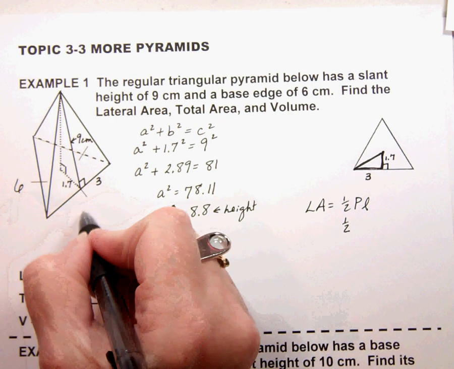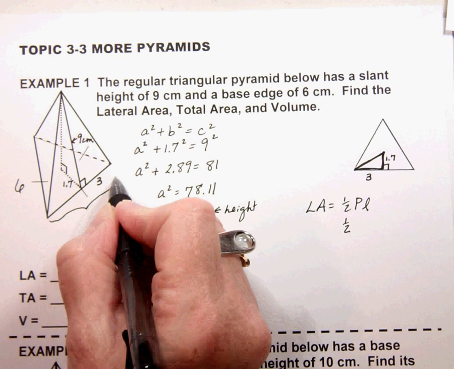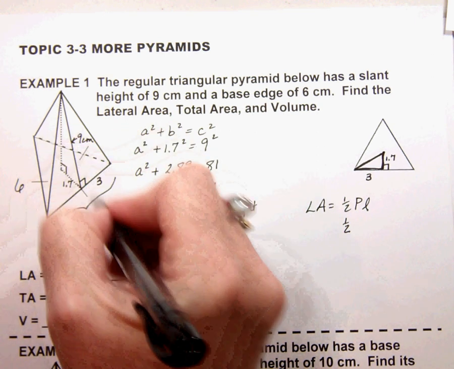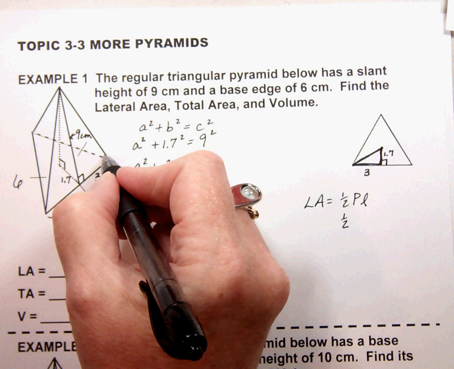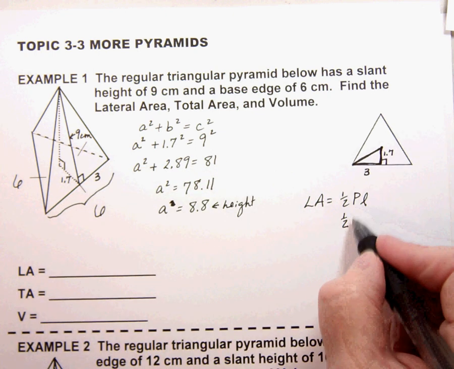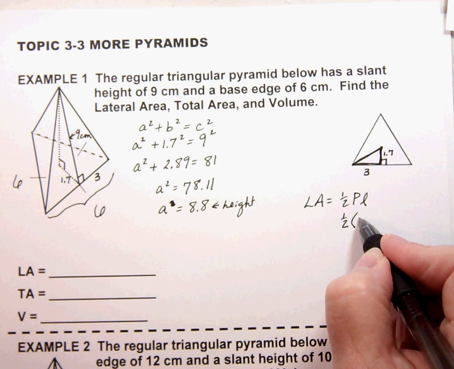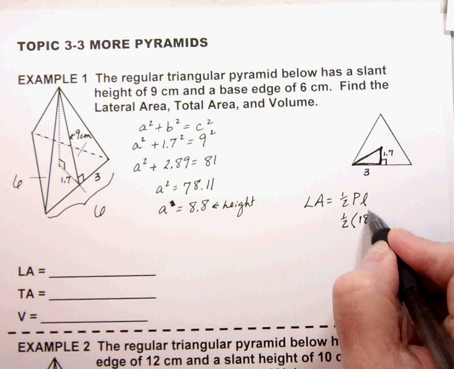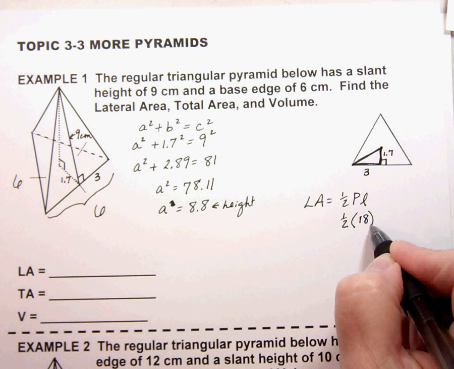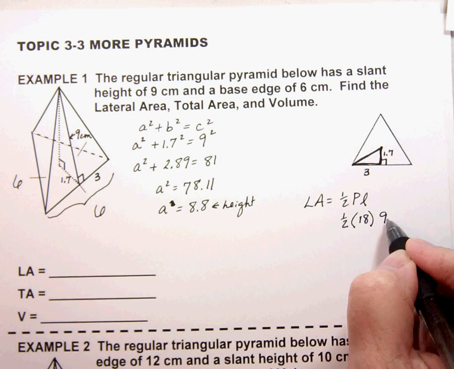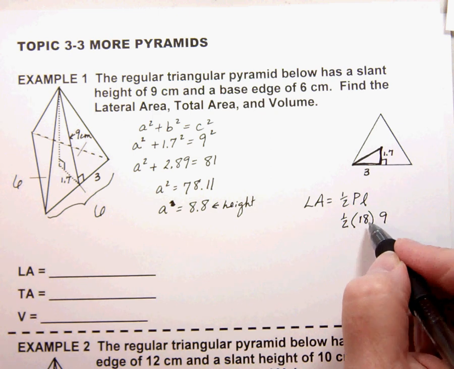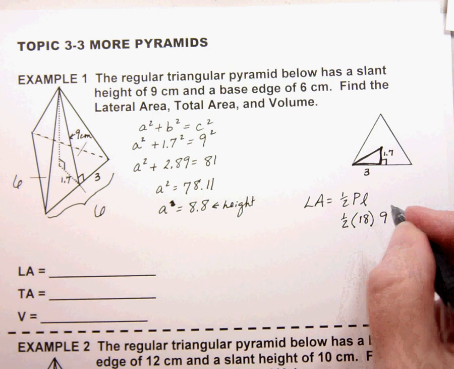So this entire edge is 6, and you really have 6, 6, and the edge over here is 6. So the perimeter here is 6 times 3, which gives you 18. And your slant height they gave us was 9. So the lateral area is 1/2 times 18 times 9.